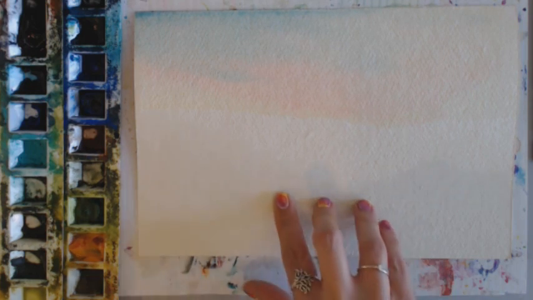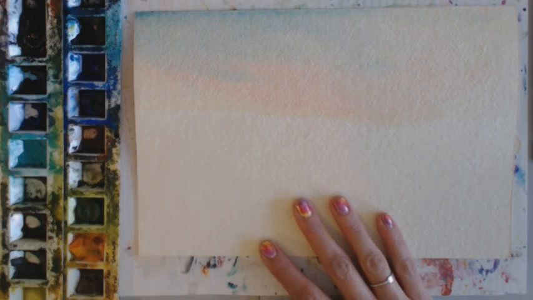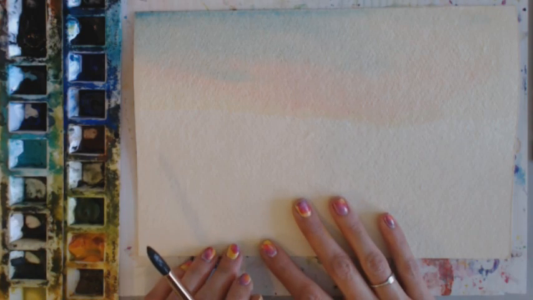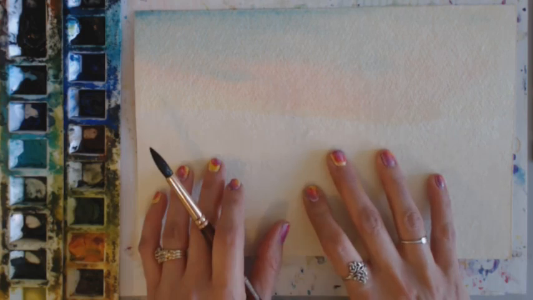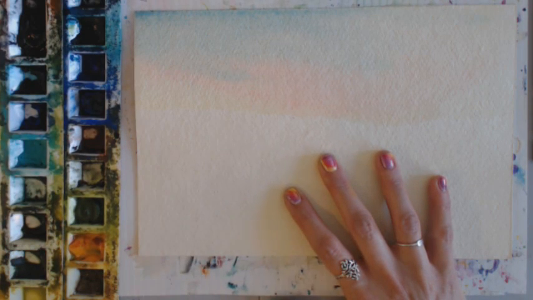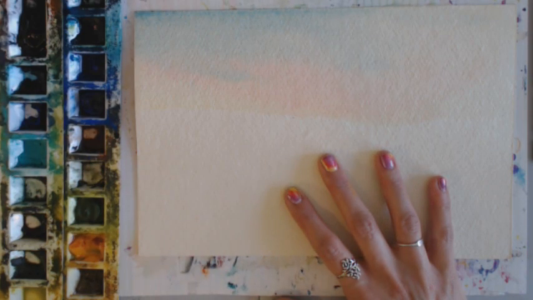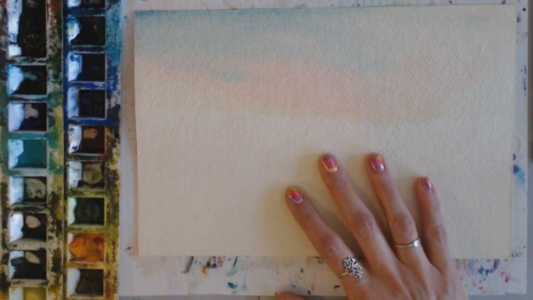Okay, so I want to work on this area down below, and then the next decision is what colors am I going to use for my lower part of my painting. And I like sticking with a fairly consistent color palette, so I'm going to use the Cinereous Blue, which I used up here, but I want it to also feel a little more in the violet shade, so I'm going to add another color to it.